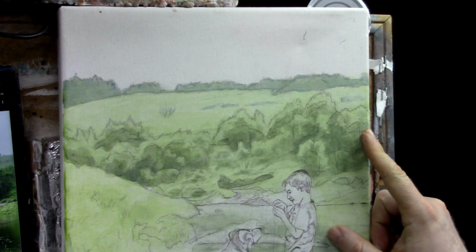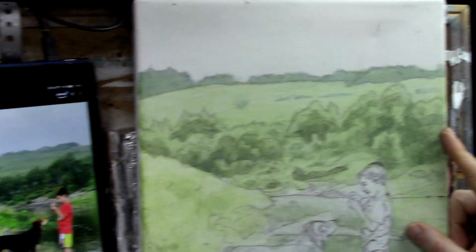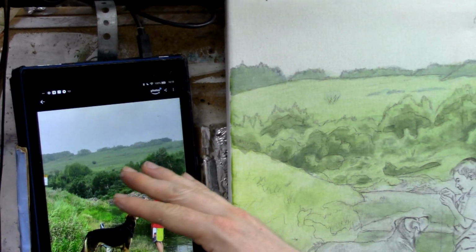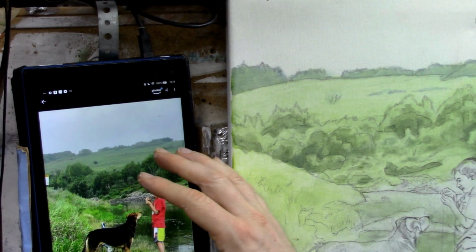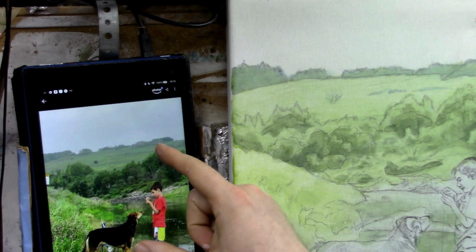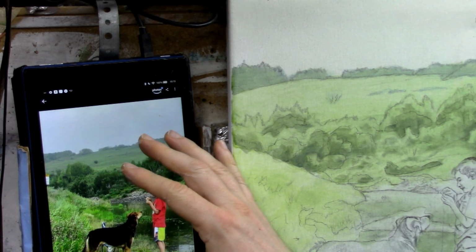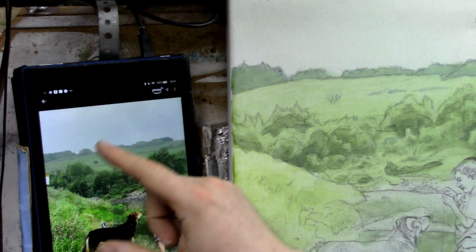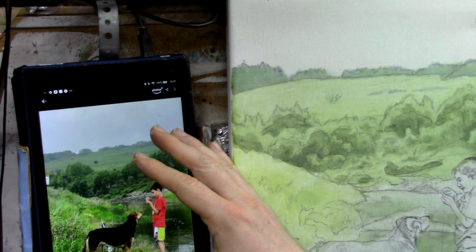Now you can see in the reference photo what's happening, and generally you want to make your foreground and midground a little darker than the background. We've got a lot of the atmosphere affecting the colors of the trees and the hills.